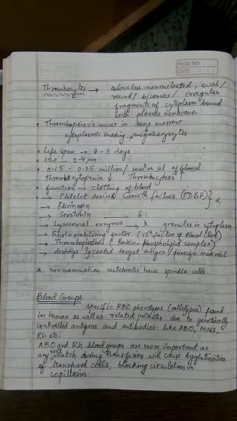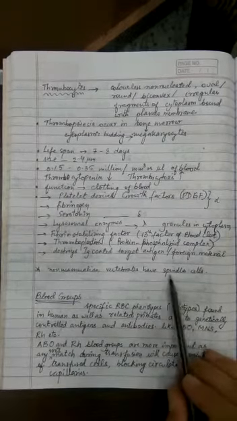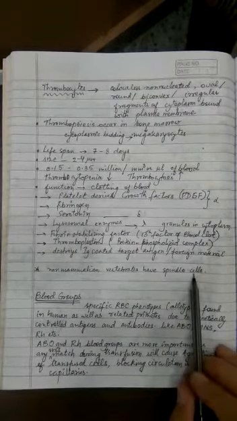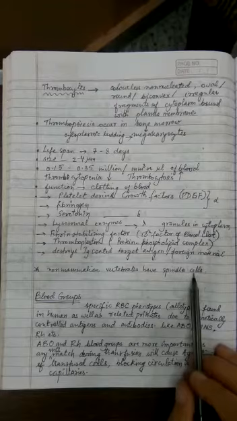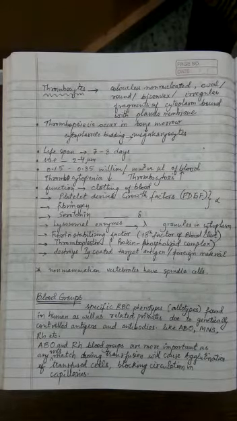So these are all the functions of the thrombocytes. Remember that in the case of non-mammalian vertebrates, that means birds, reptiles, amphibians and fishes, they also carry clot forming cells, and those cells are called spindle cells because their shape is elongated, spindle in shape.